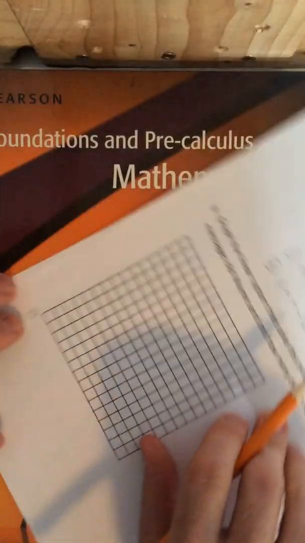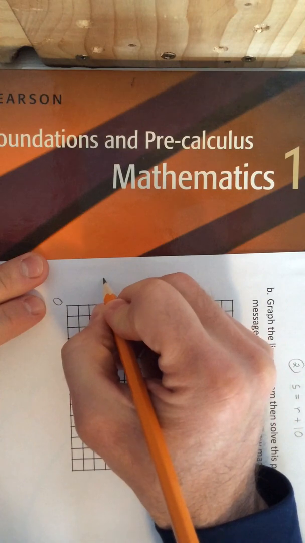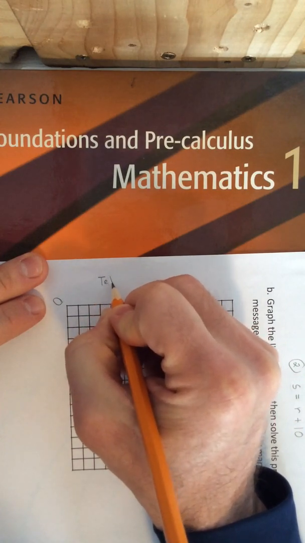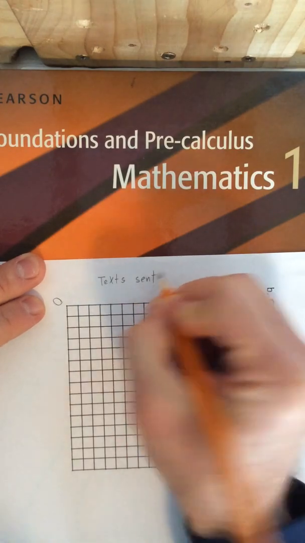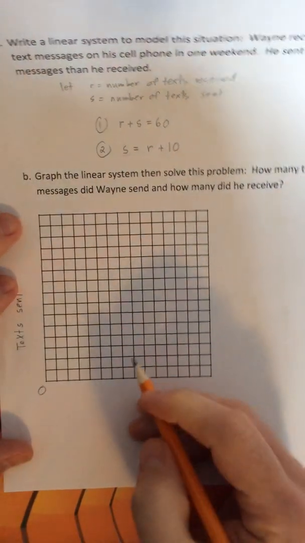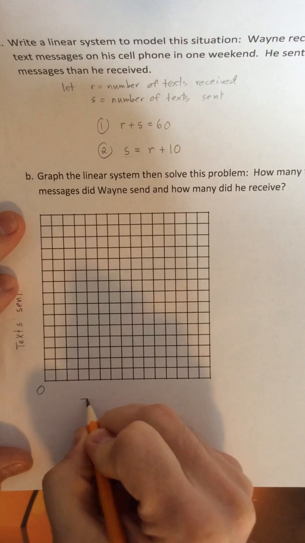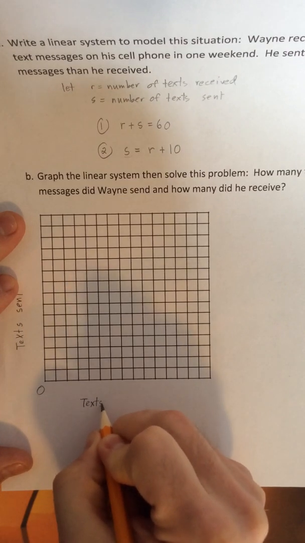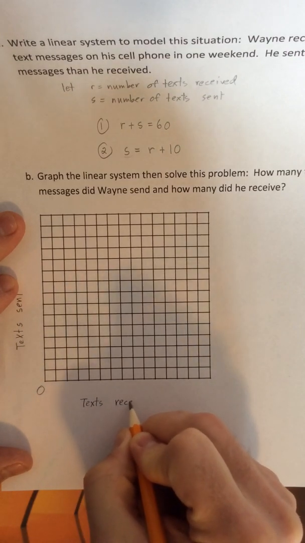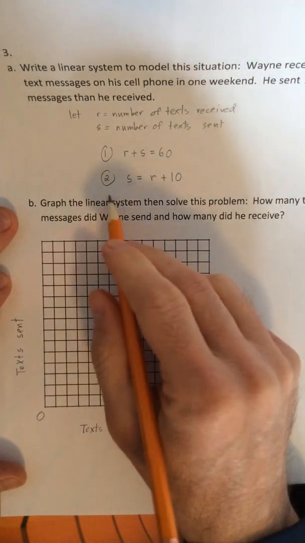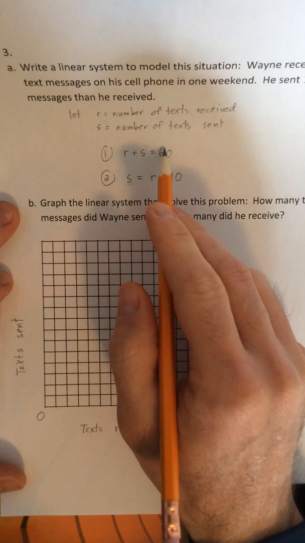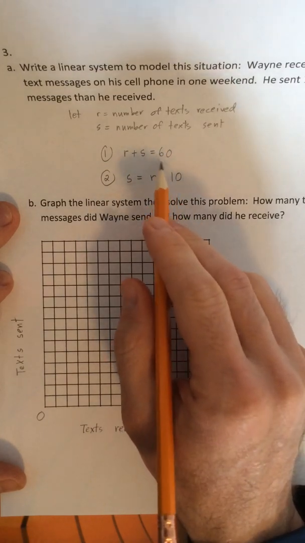So if I'm writing on this graph, I would put this as my texts that are sent, and this as my texts that are received. So when I go to this equation, the numbers need to go up to at least 60.